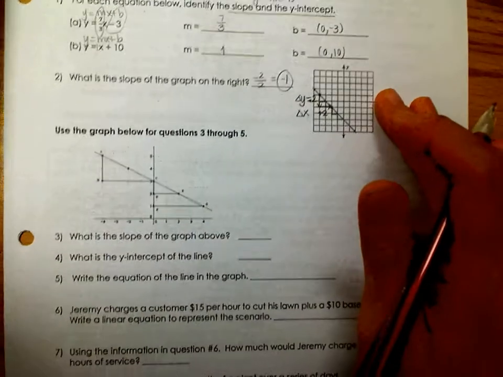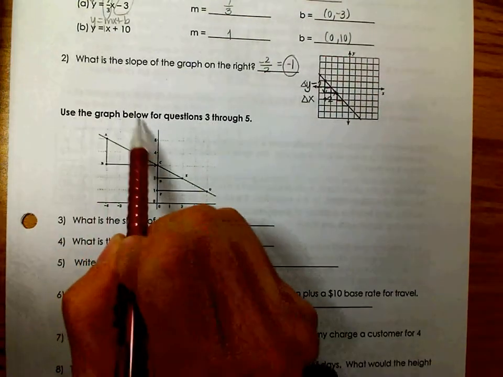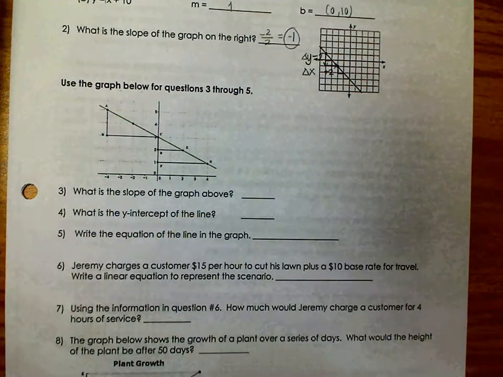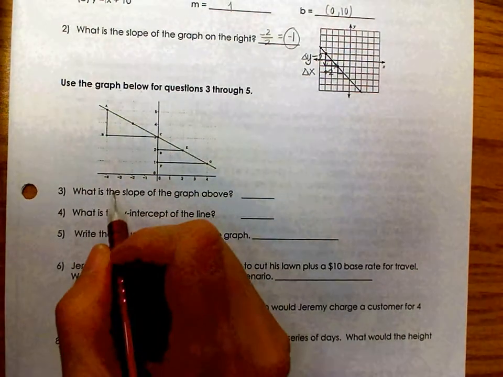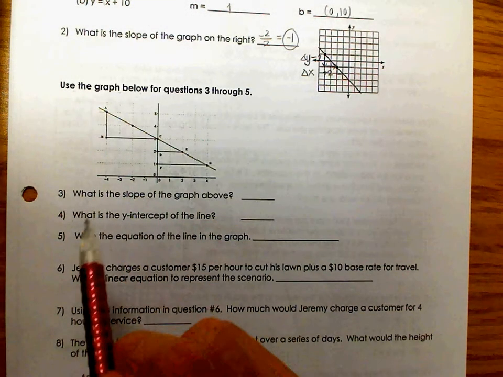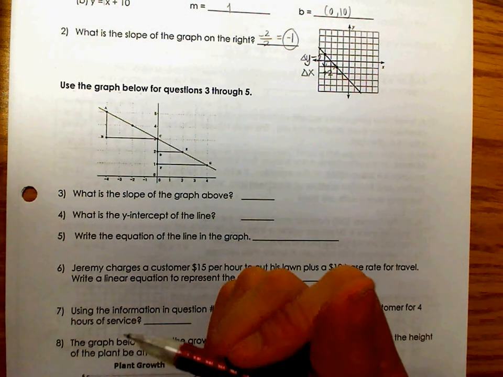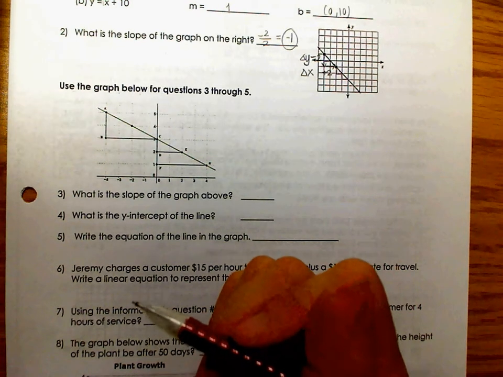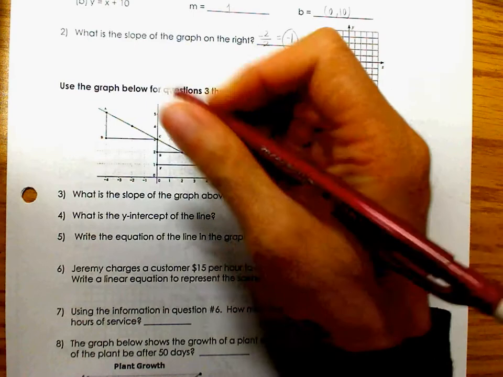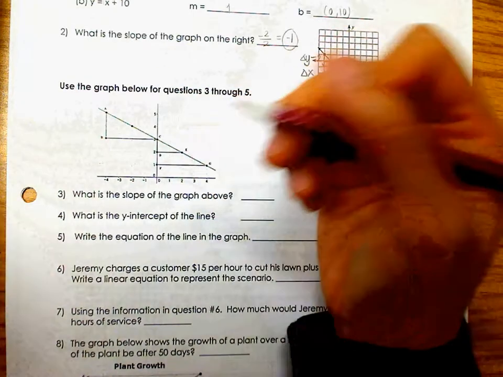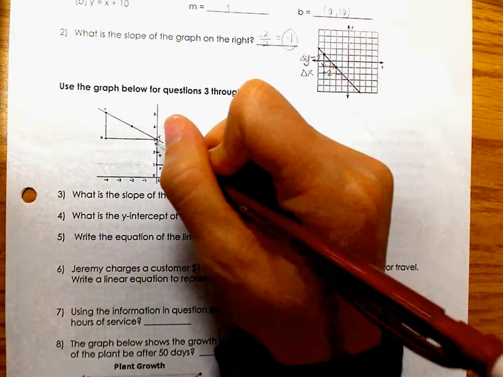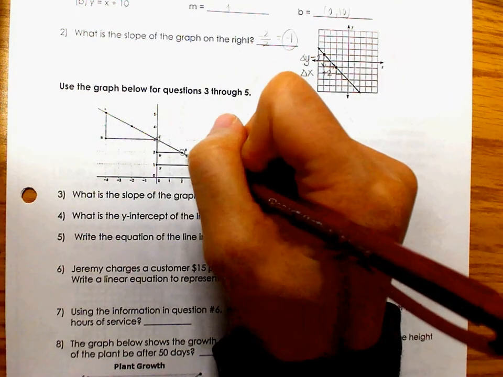Number 3 says use the graph below for questions 3 through 5. What is the slope of the graph above? So let's see. Basically, all these little triangles are just giving you your arrows. So you can choose. I'll probably go for the smallest triangle because then I don't have to reduce, but I'll show you both ways. So let's say I decide to start here at C and go to E. So you can follow this triangle.